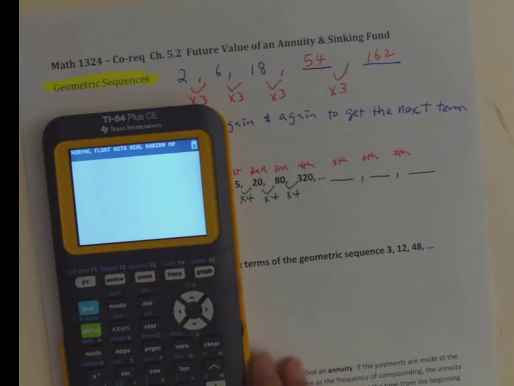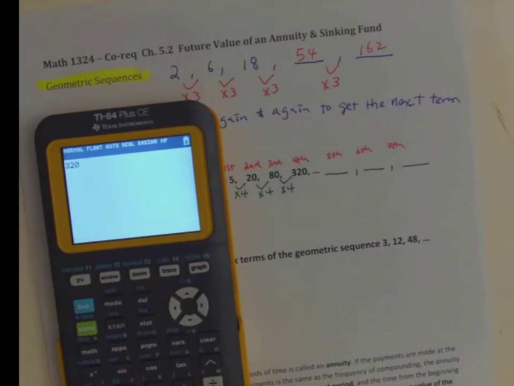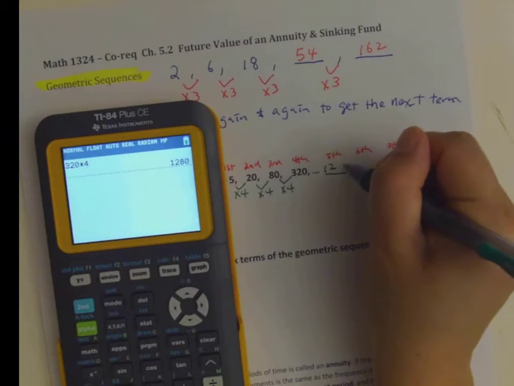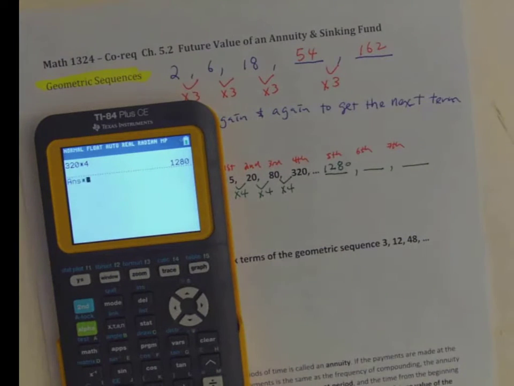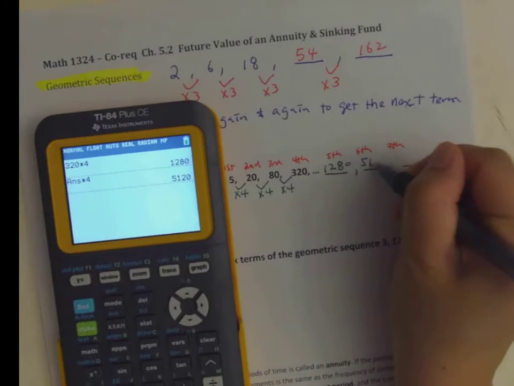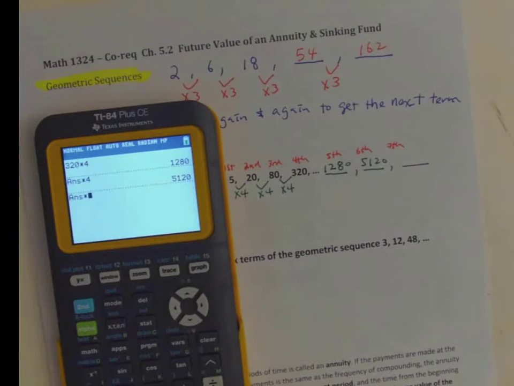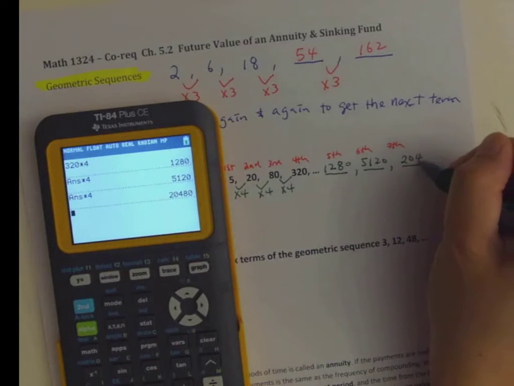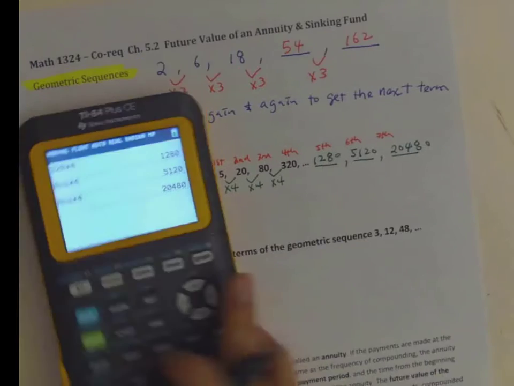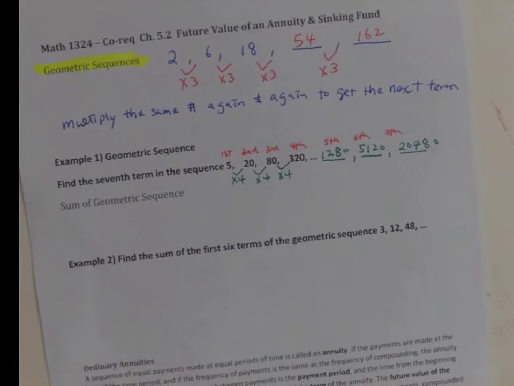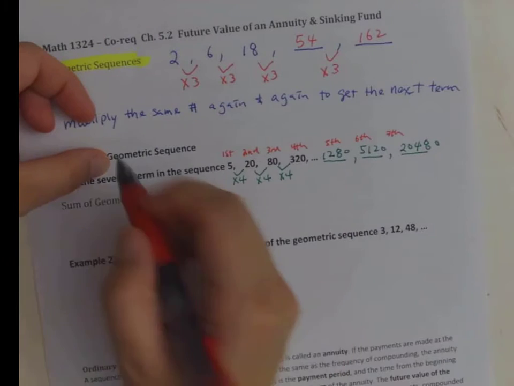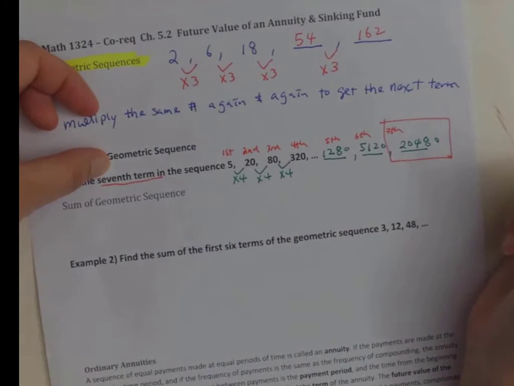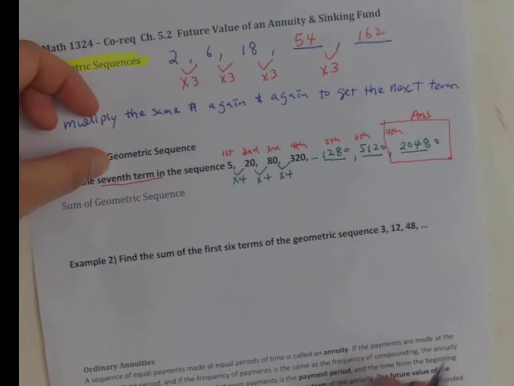We have 320, times 4 is 1280, times another 4 is 5120, times another 4 is 20480. This particular question asks for the 7th term, so the 7th term is 20,480. That's my answer for example number 1.